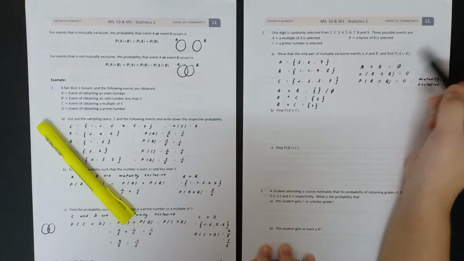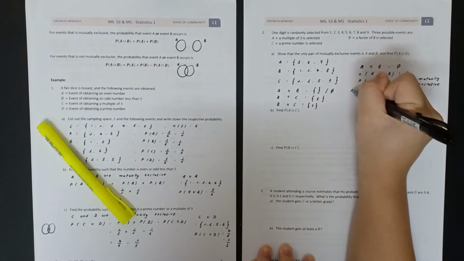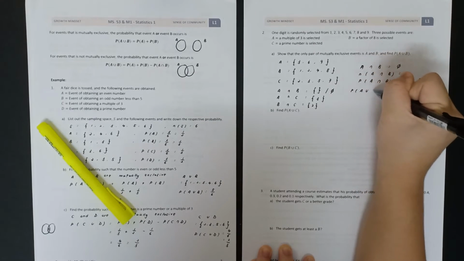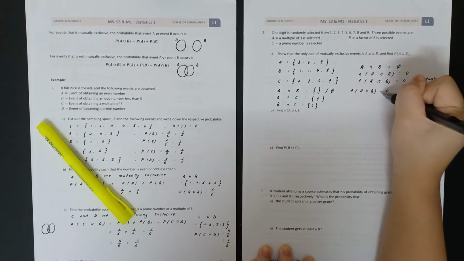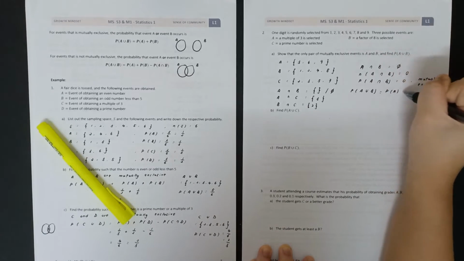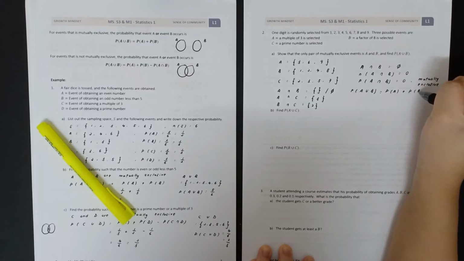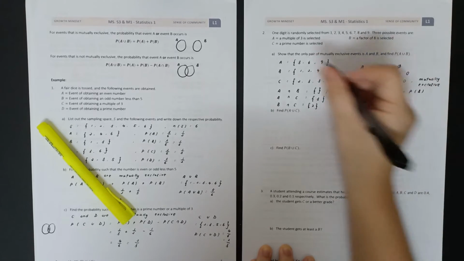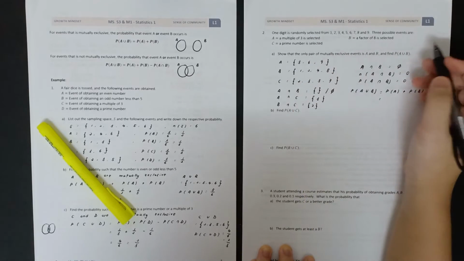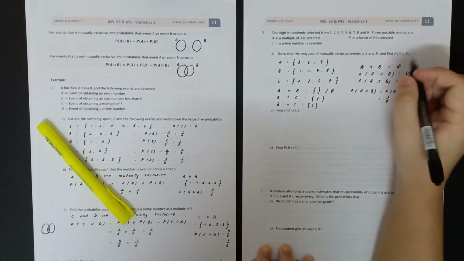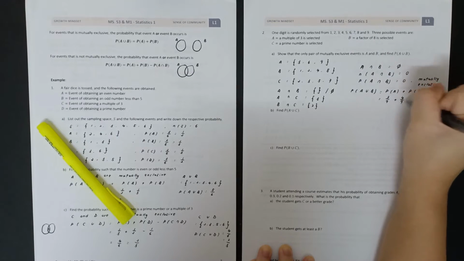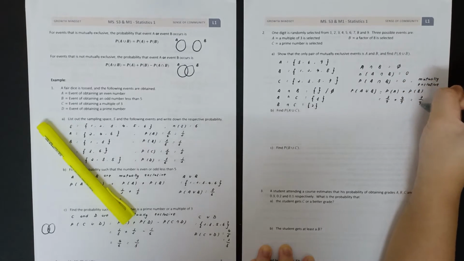So if you want to find A union B, as it is mutually exclusive already, meaning they have nothing that they intersect, you can straight away do probability A plus probability B. Okay, so this one is 3/9 that you have, and then plus B that you have 4/9, that gives you 7/9.